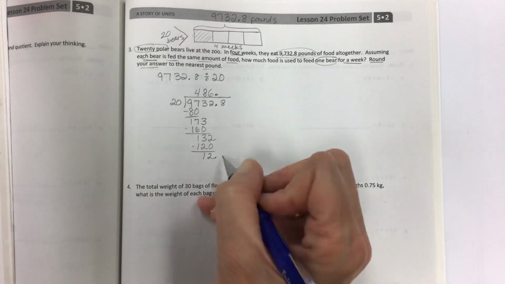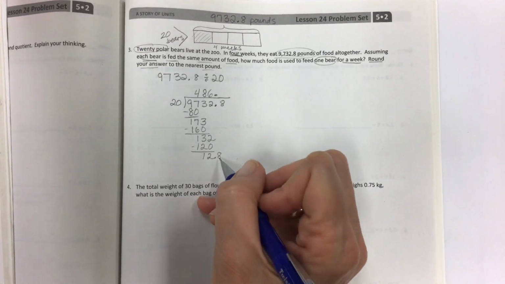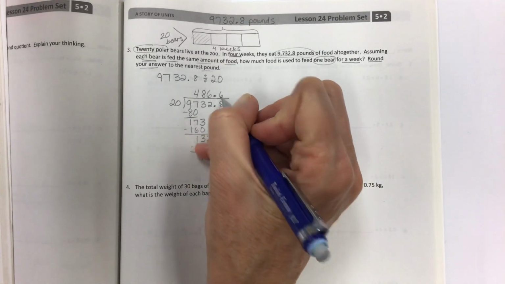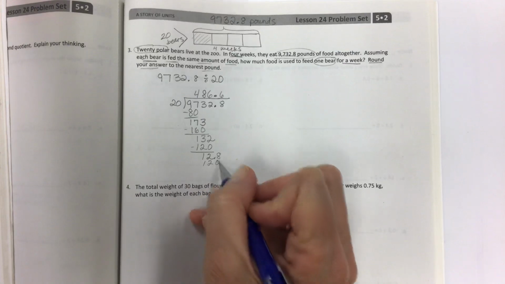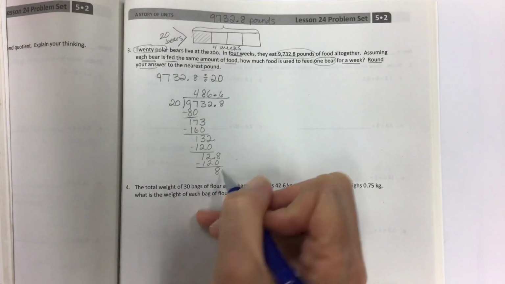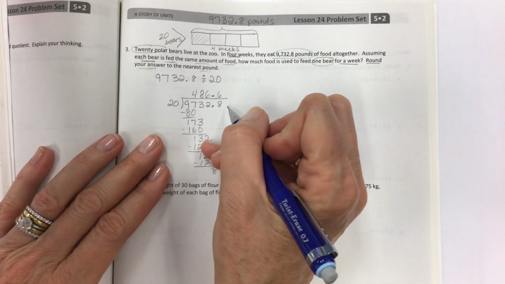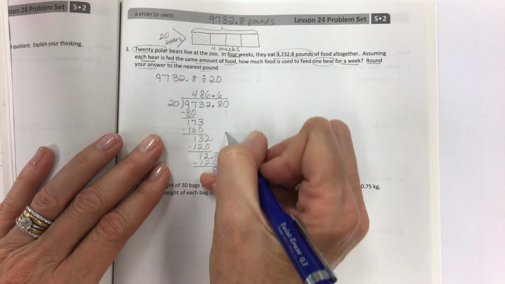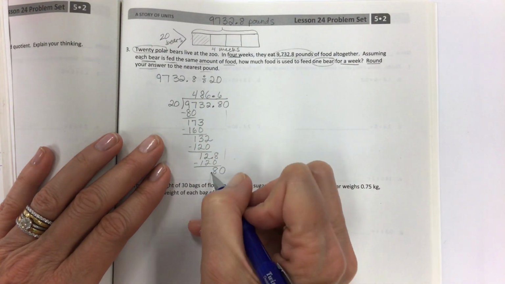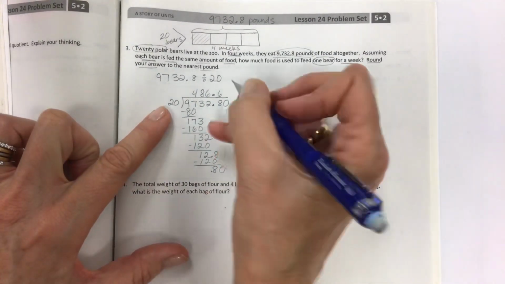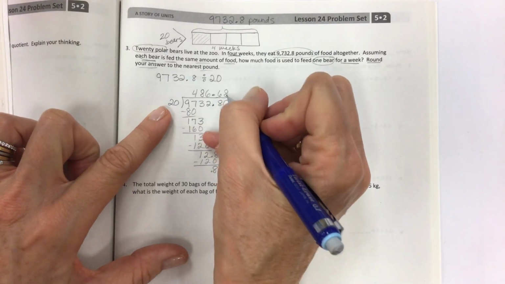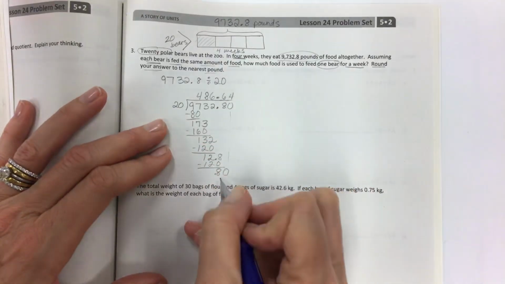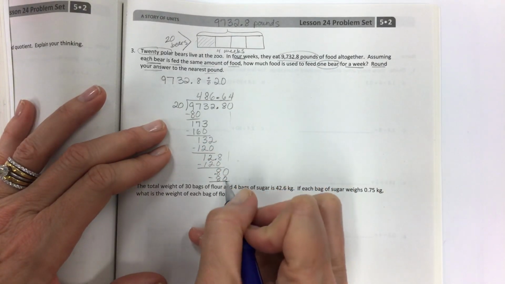Remember, this is all place value. And I have 128, still not going to be even, but I can have my 6 up here again because I'm really close. And now I have 8 left. If I annex a 0, we've done this before. If you're not done but you want an exact answer, annex the 0, bring it down, divide 80 hundredths by 20, and you get 4. 4 times 2 is 8, 80.